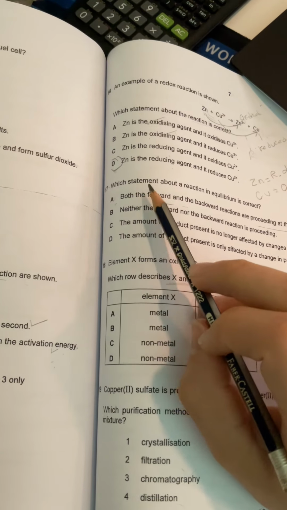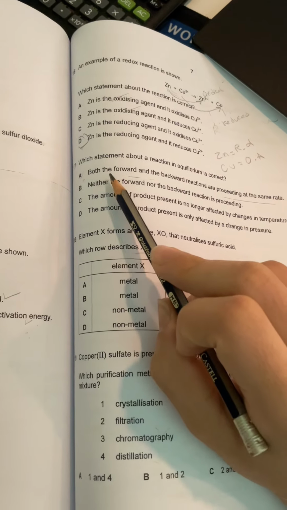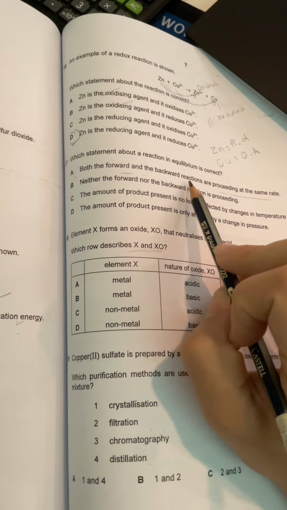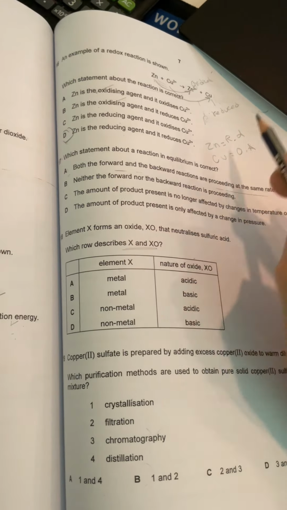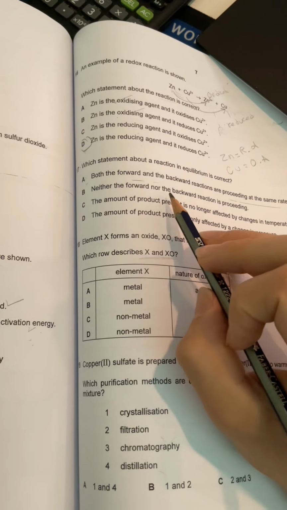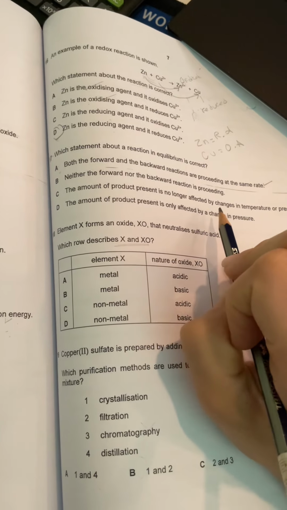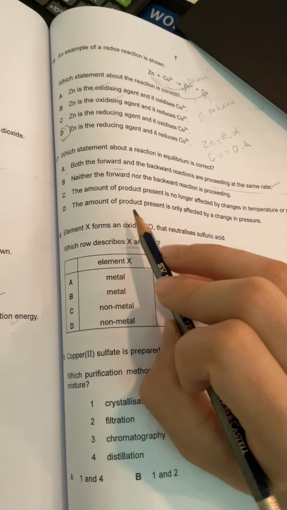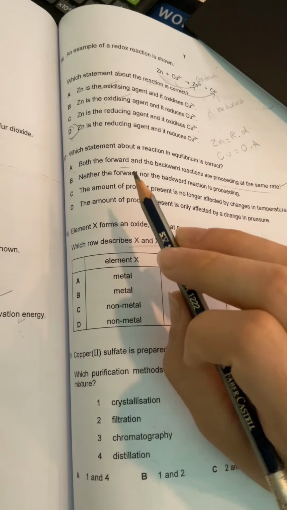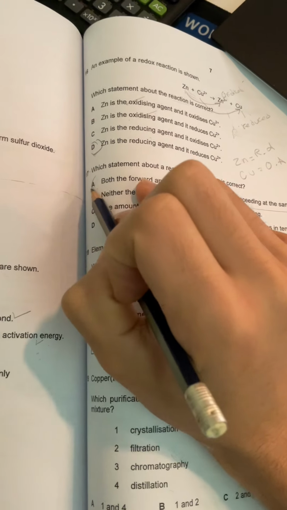Question 17. Which statement about a reaction in equilibrium is correct? Both the forward and the backward reactions are proceeding at the same rate. Yes, that is correct. Neither the forward nor the backward reactions producing? No. The amount of product present is no longer affected by changes? No. The amount of product present is only affected by change in pressure? No. So 17A is the answer.